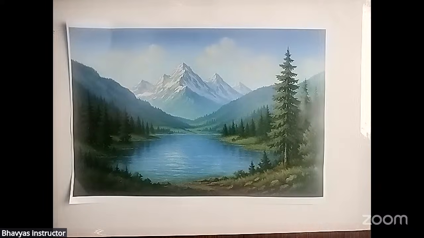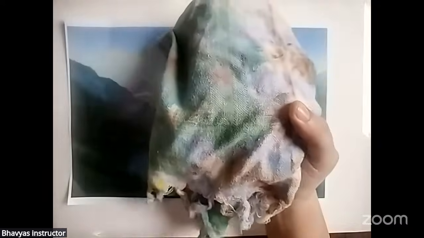And you need a cloth or tissue paper. If you don't have cloth, you can use tissue paper. I'll be using cloth like this.